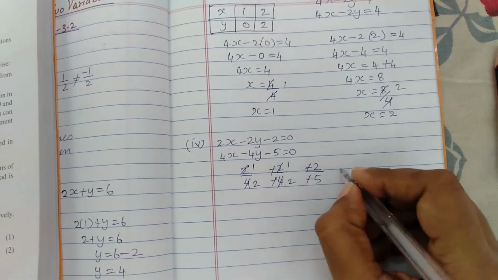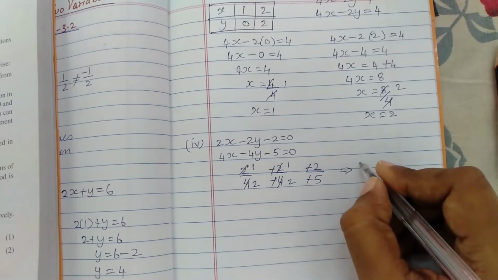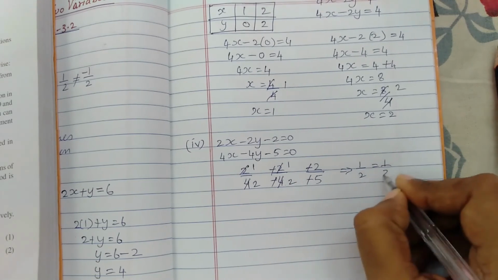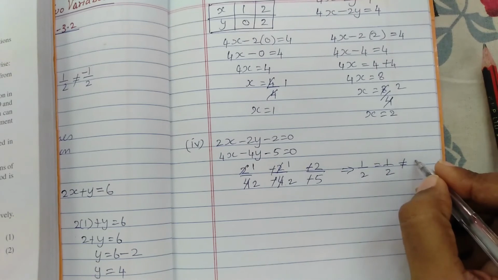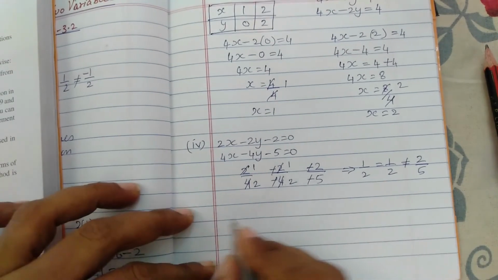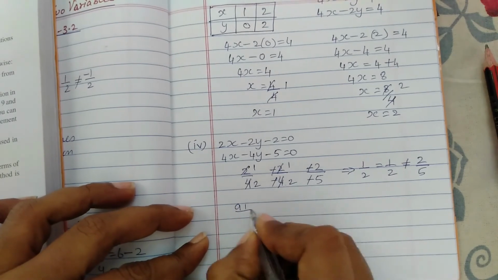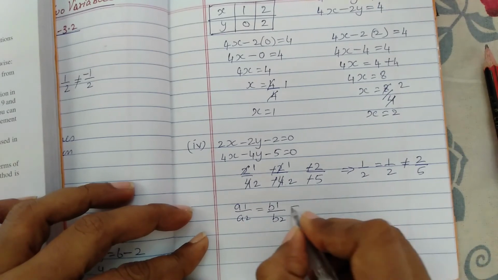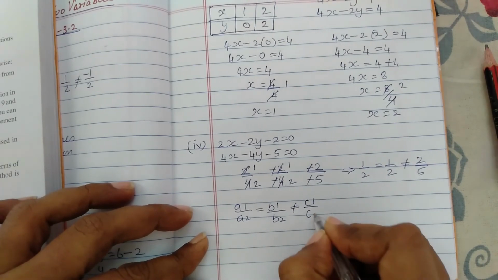So it is to be written this way. 1 by 2 is equal to 1 by 2 is not equal to 2 by 5, right? So it says that a1 by a2 is equal to b1 by b2 is not equal to c1 by c2.